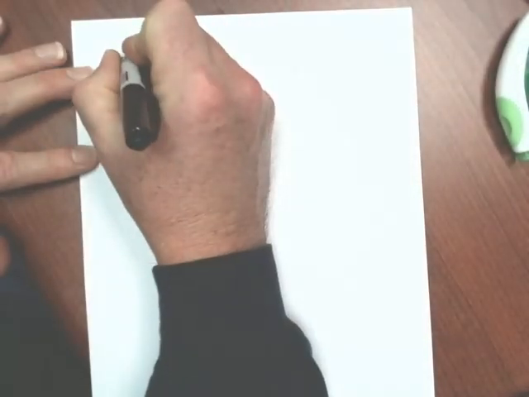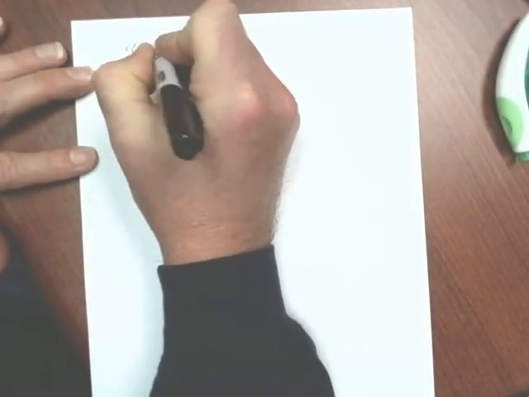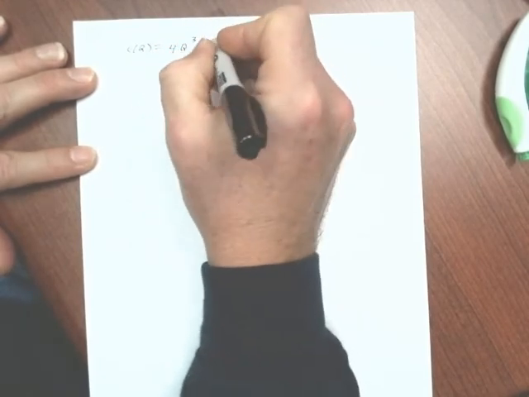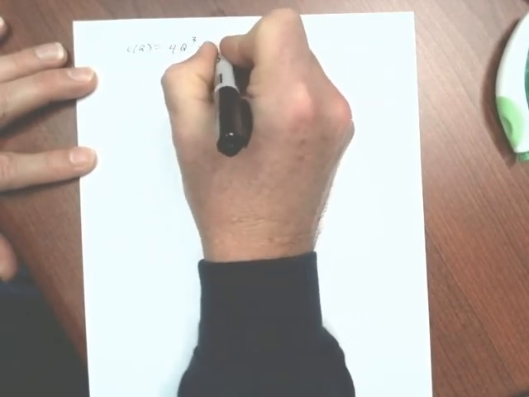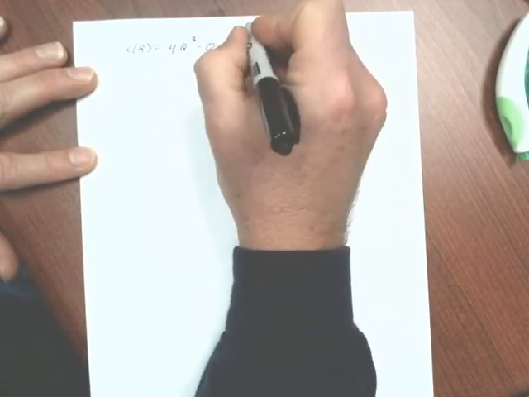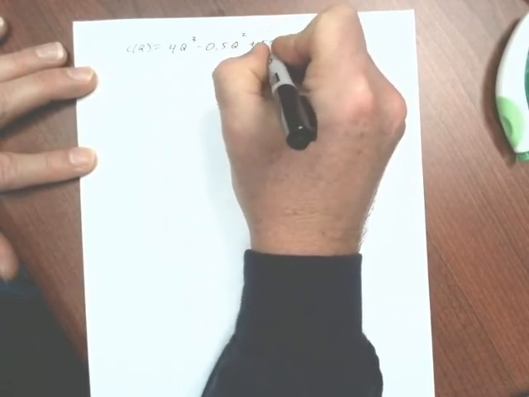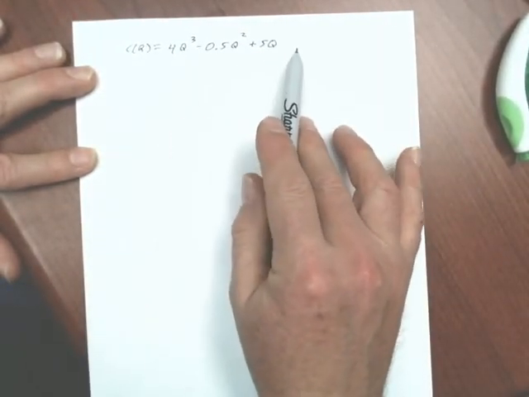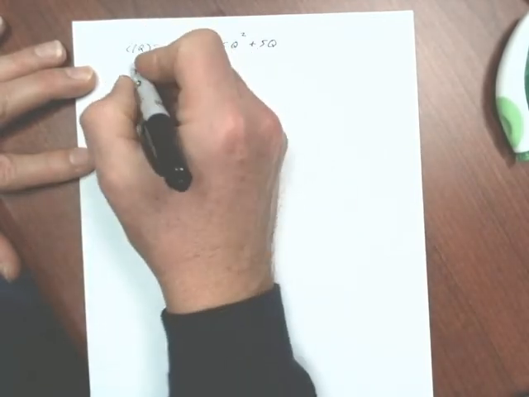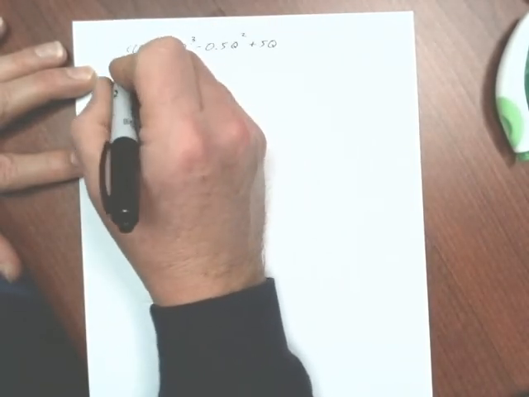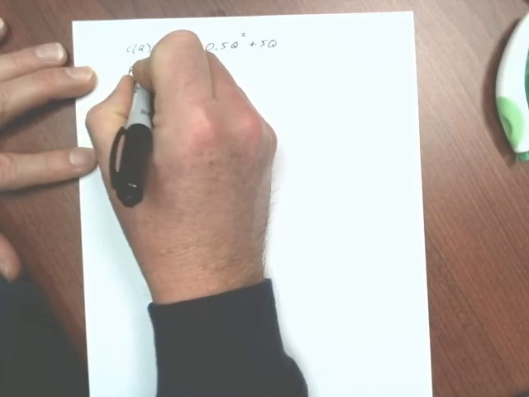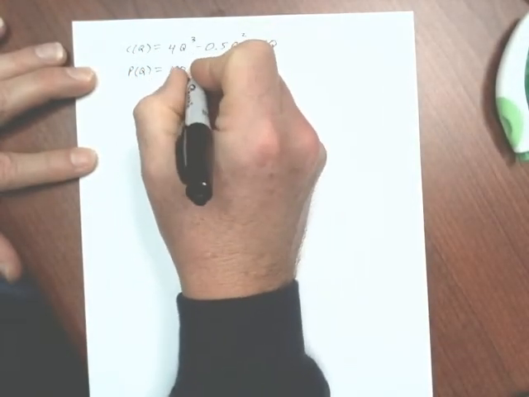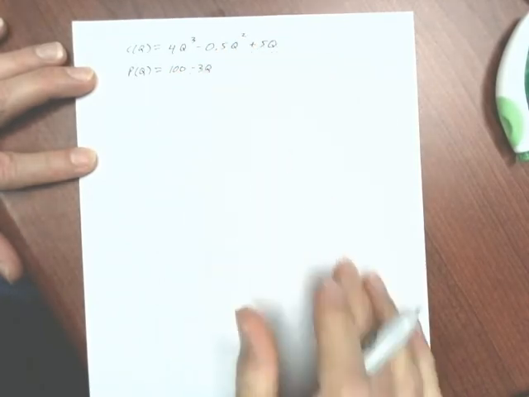This time, let's say we have total cost equal to 4Q cubed minus 0.5q squared plus 5q. Okay, notice this cost function does not have any fixed cost. Notice that. Inverse demand is going to be P of Q equals 100 minus 3Q.